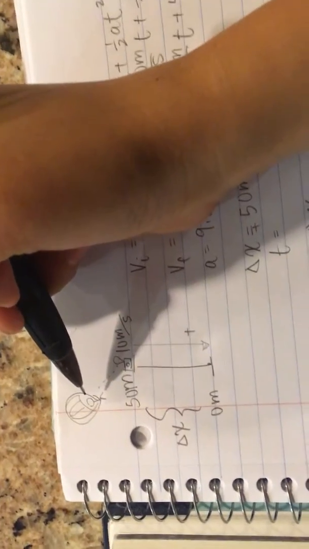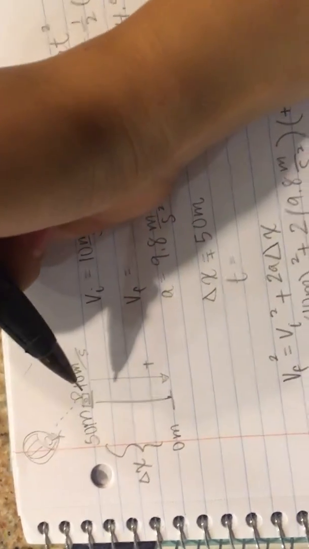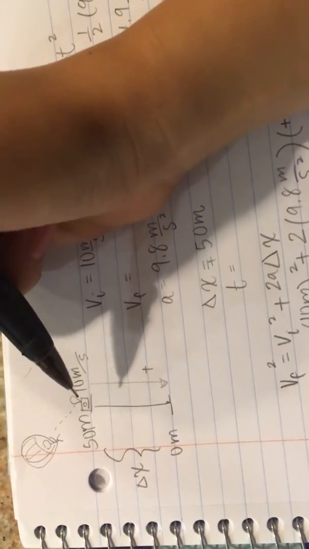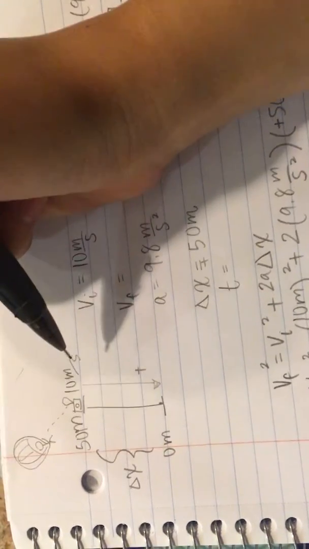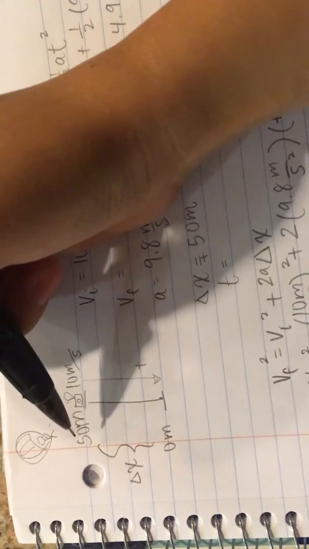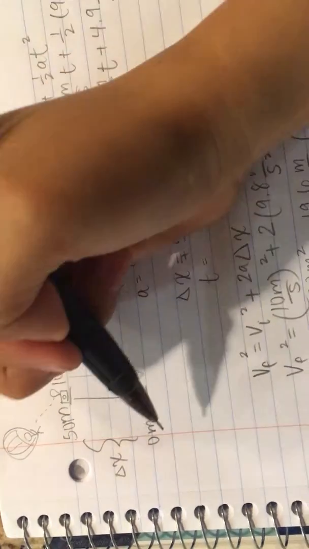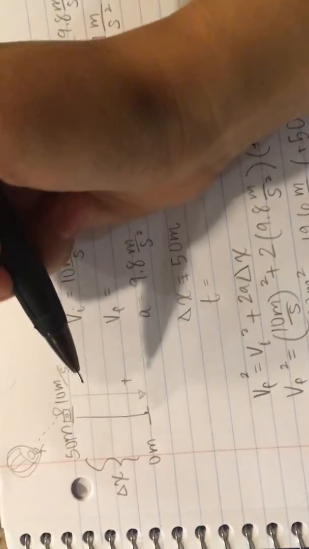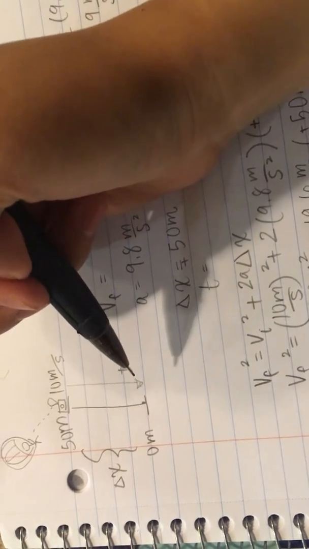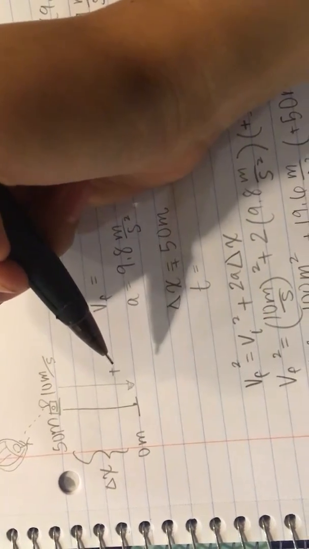So I started off with a diagram. This is my parachutist, and the parachutist drops the camera. The camera's velocity at that moment is 10 meters per second, and it is 50 meters off the ground. I put 0 meters as the ground, and I have decreasing towards the earth as the positive direction.